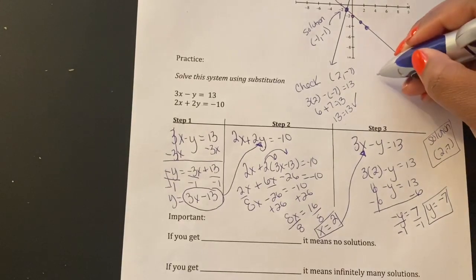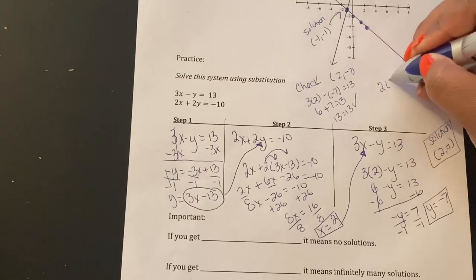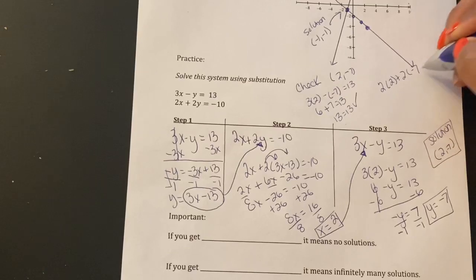Okay, next up is the next equation. So 2 times 2 plus 2 times negative 7 equals negative 10.